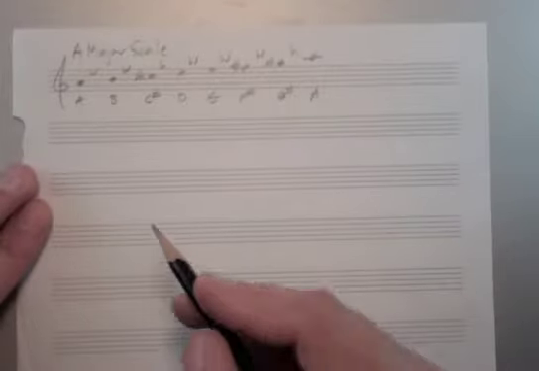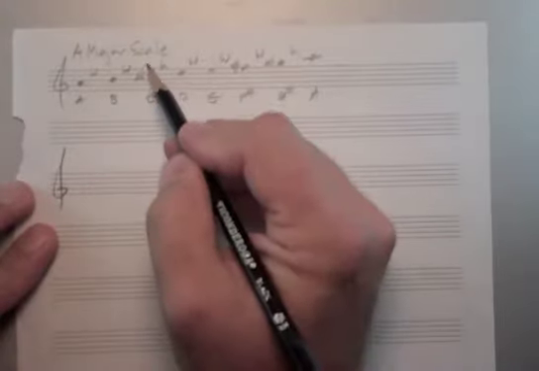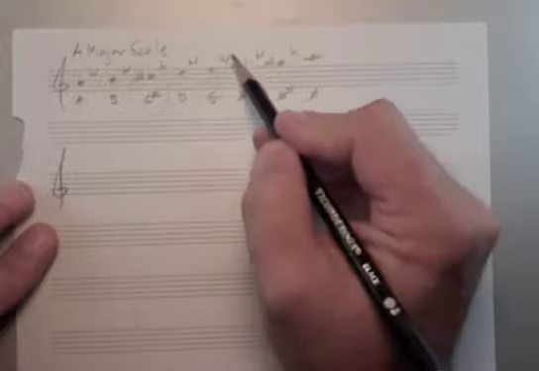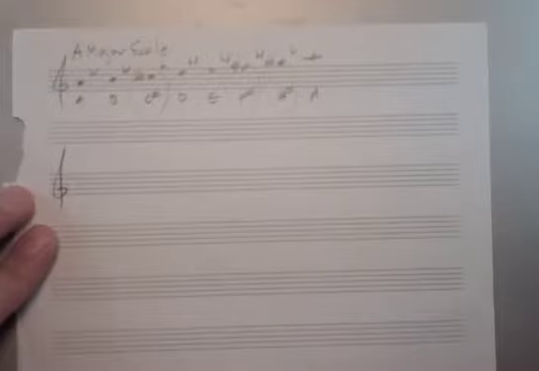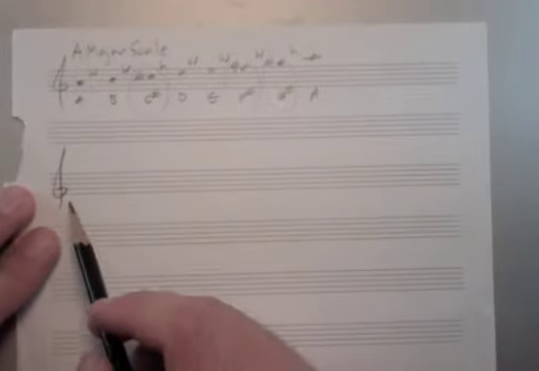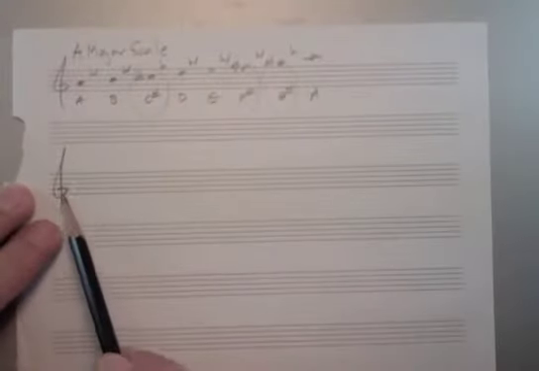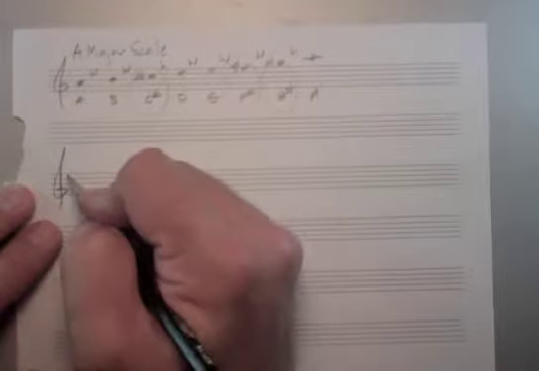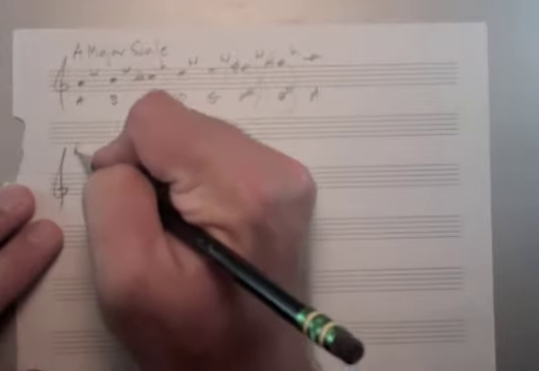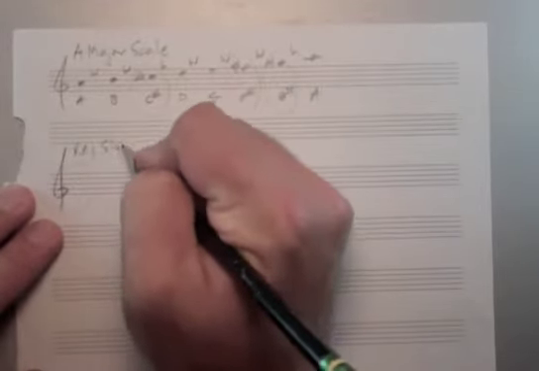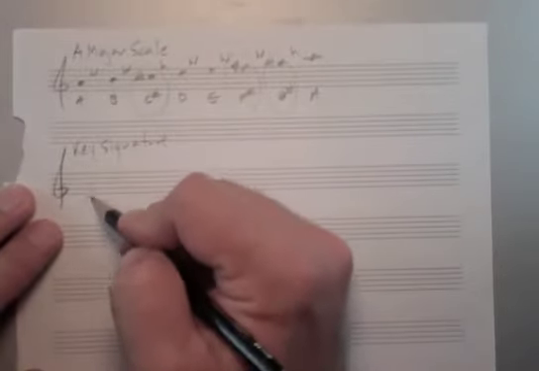So I'm going to shift down a couple of lines, same clef. In this scale we have 3 sharps: C sharp, F sharp, and G sharp. Now, in a piece of music, normally up here, if this is the top of our page, we would see treble clef, and then in this zone is where the key signature goes.